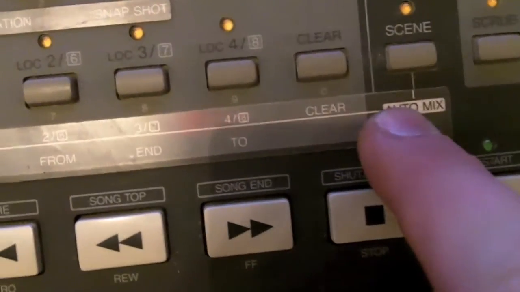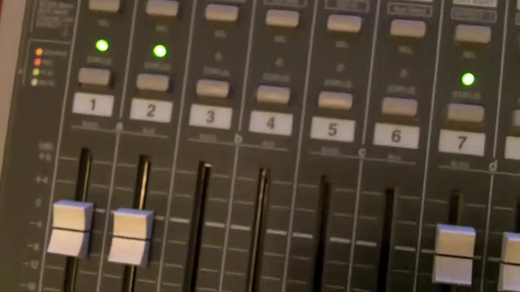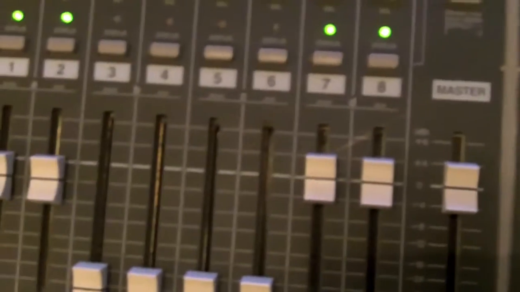How do you get into there? Well, right here it says auto mix, but you hold down scene and you go up here to select and do that. Now we're in the auto mix mode. Now there's two different types of mixing that you can do. You can do what they call step mix, to where you can do scenes, set up a scene, hit a scene, and then go to another part of the song, set up a different mix, hit it. I don't want to do it that way. I want to do it in real time.